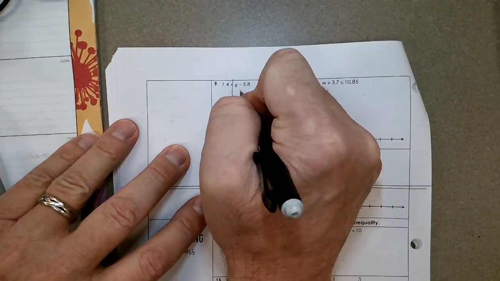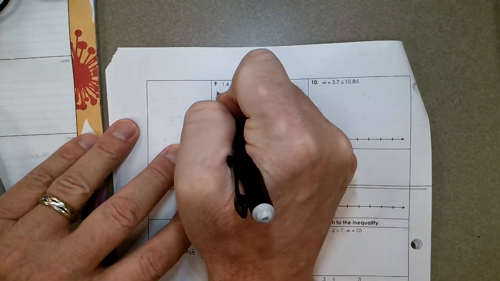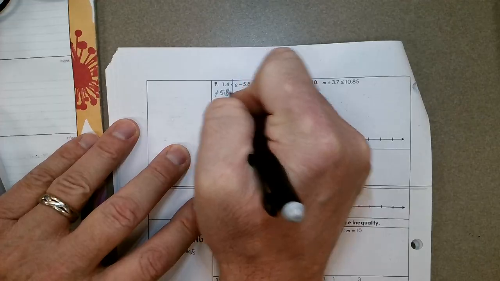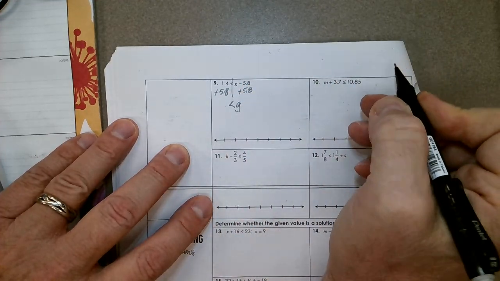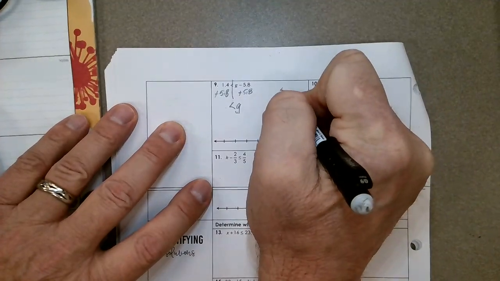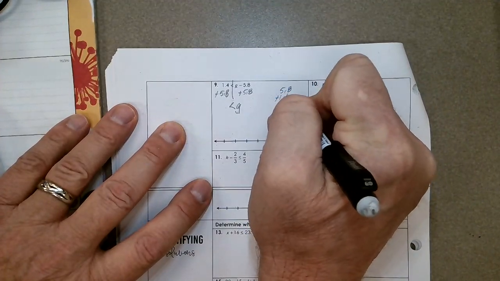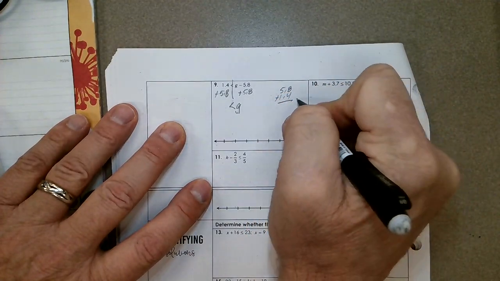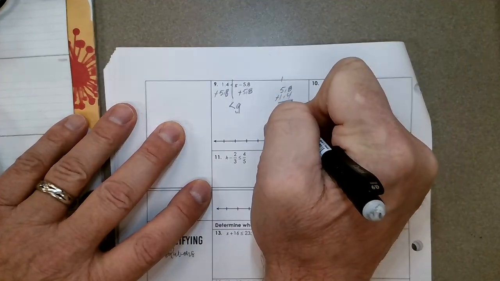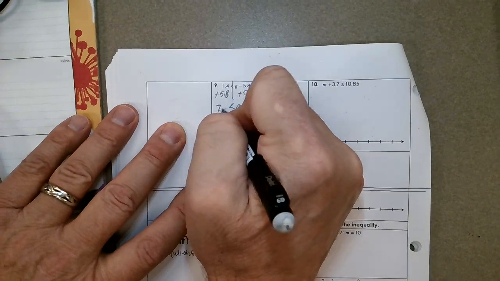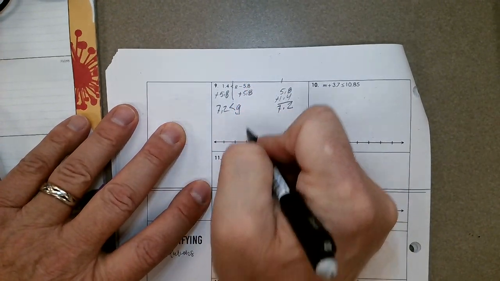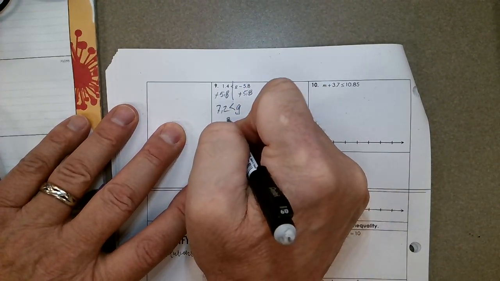Balance beam, plus 5.8, plus 5.8. G comes down, and there it is. So we have 5.8 plus 1.4. We end up with 7.2. So 7.2. I'm going to flip it around.